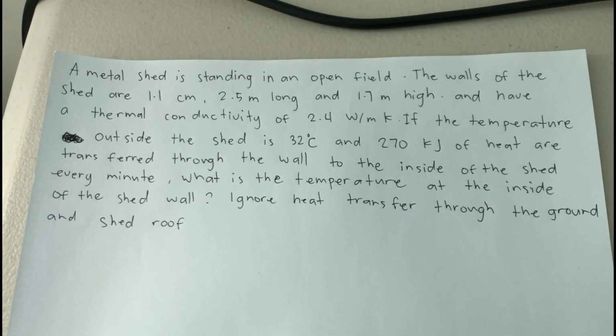So we are going to solve this problem, heat transfer in thermodynamics. We have this problem: a metal shed standing on an open field. We're given information about the dimensions of the shed and the heat transfer properties of the shed in terms of thermal conductivity. So we know the outside temperature, and we also know the rate of heat transfer. So we want to figure out what's the temperature at the inside of the shed wall.